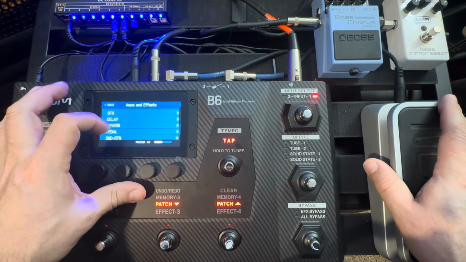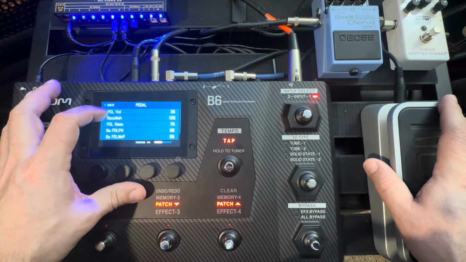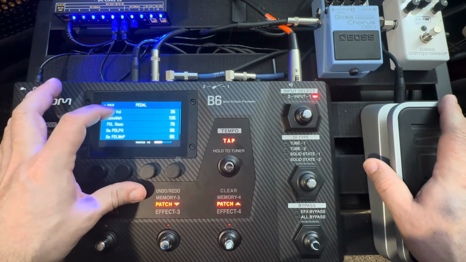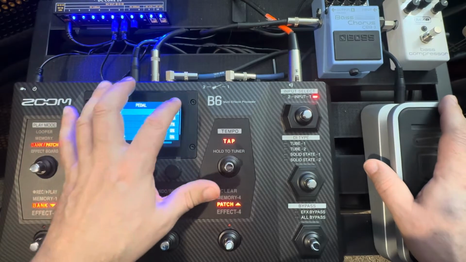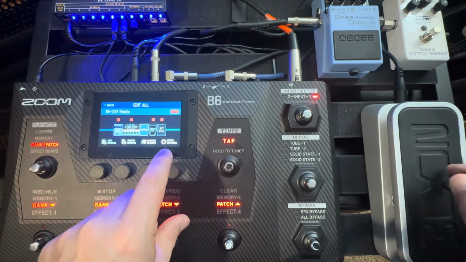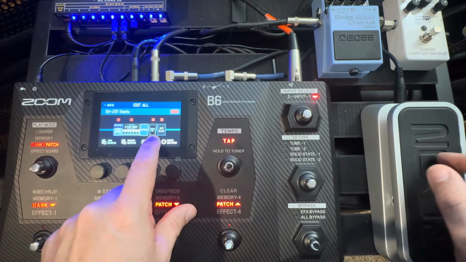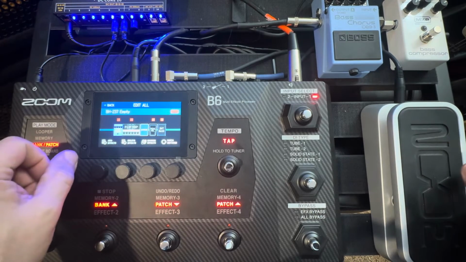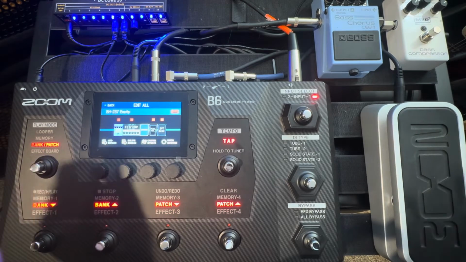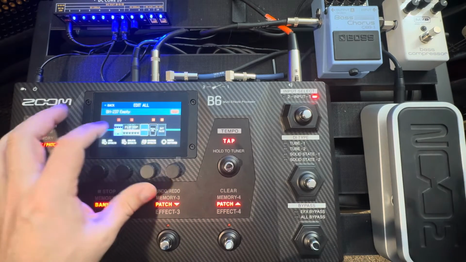Let's add a little reverb. Nope. Let's use the pedal. We'll select pedal and we'll put a volume pedal coming out, since we have the expression here. We'll put a volume pedal coming out of the amp right before the cabinet. And that's basically it. Patch is created.